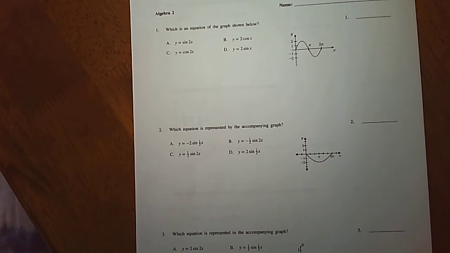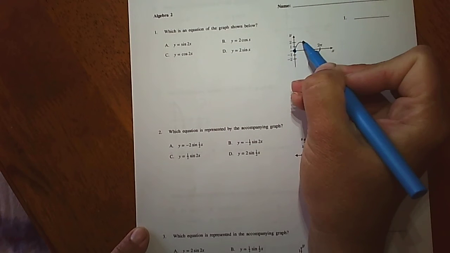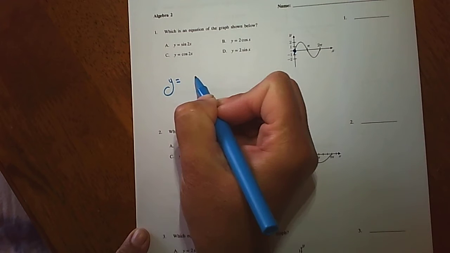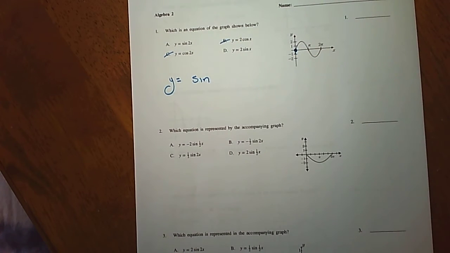Now our options, because I didn't do all the other trig functions, I stuck to sine and cosine, is determine if we have a sine equation or a cosine equation. And if you notice, it's always what's going to hit the origin. See right here how the graph hits the origin? That means it has to be sine. So y equals sine. So I'm going to cross off any choices with cosine.